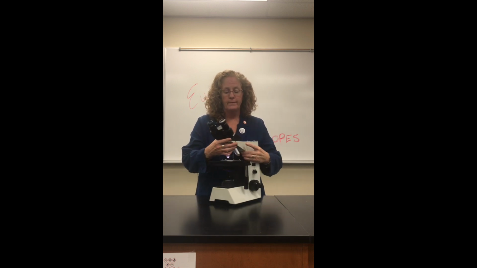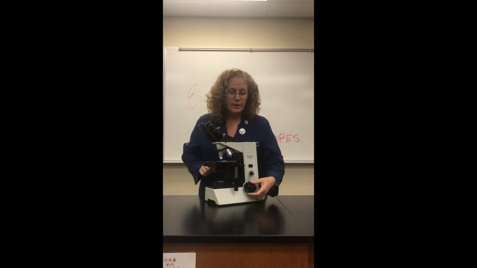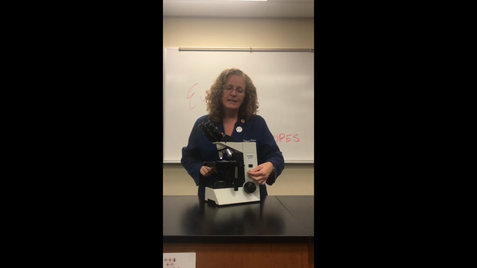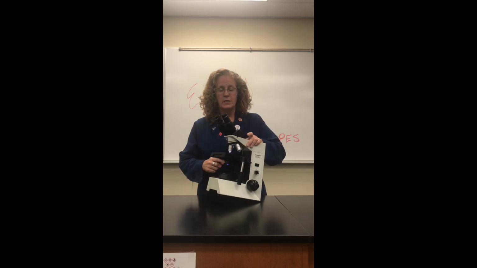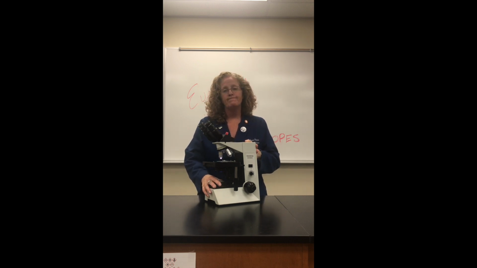Oculars, arm, stage, slide clip, coarse focus, fine focus, light intensity, condenser, down here at the bottom, condenser. And of course, at the very bottom, your light source.